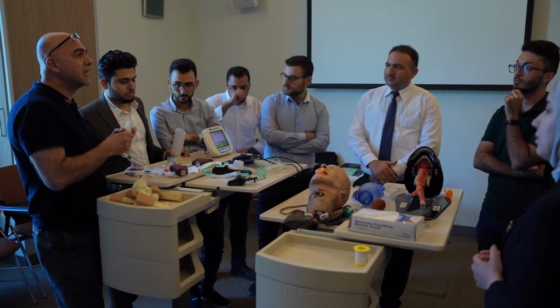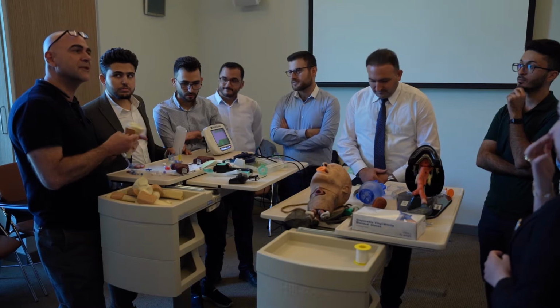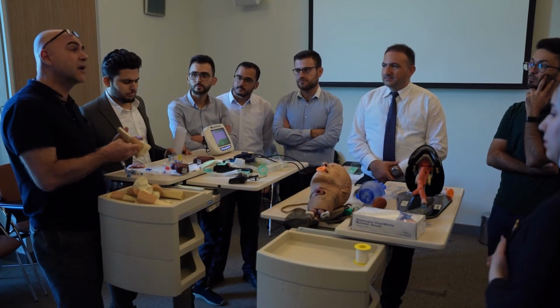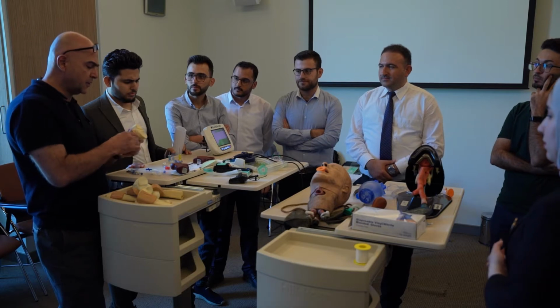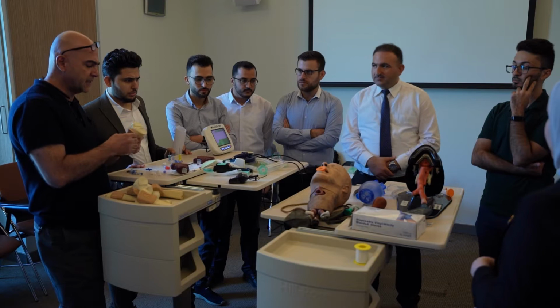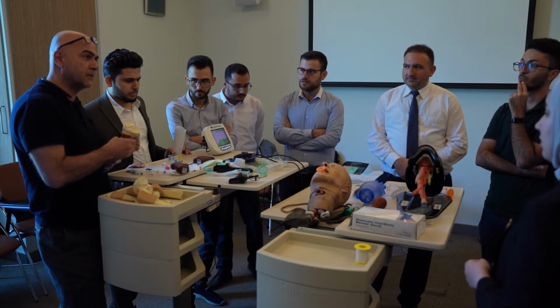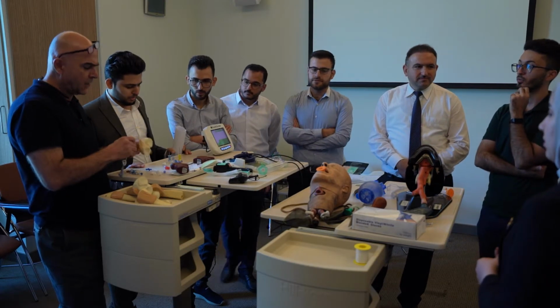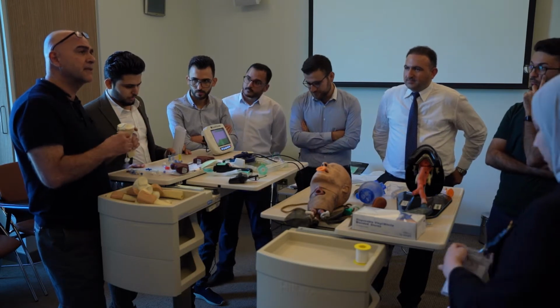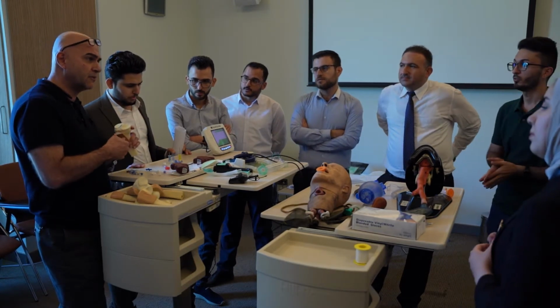The other scenario is the unconscious patient. Every unconscious patient, the airway is at risk. So how are we going to open the airway? Head tilt, chin lift. Okay, good, excellent. And if a cervical spine injury is suspected, you are going to use jaw thrust. Good. And if there is any foreign body, secretion, blood, or vomiting inside the mouth, you are going to evacuate it by suction.